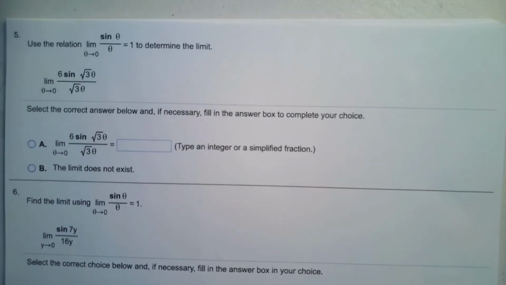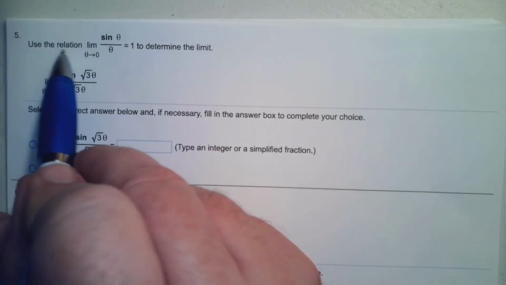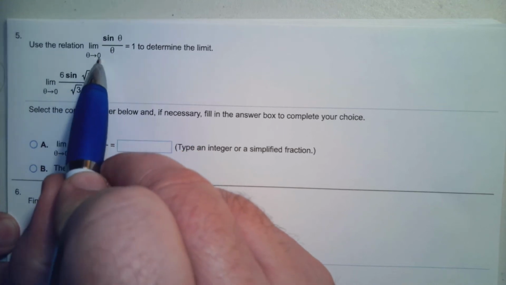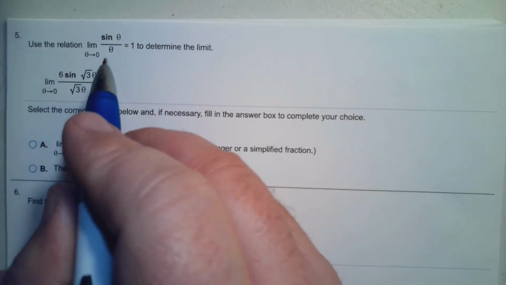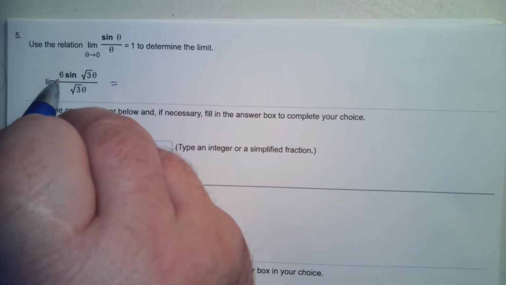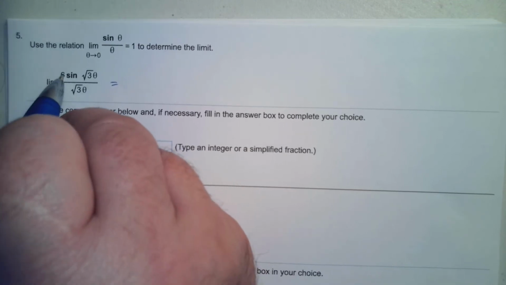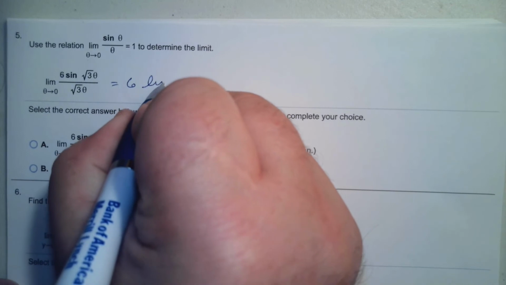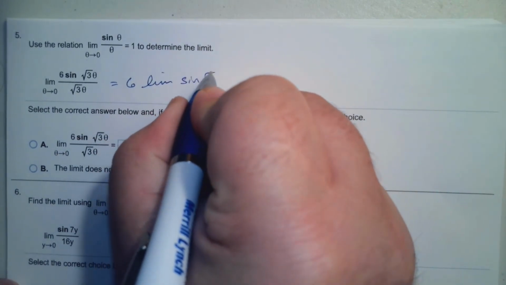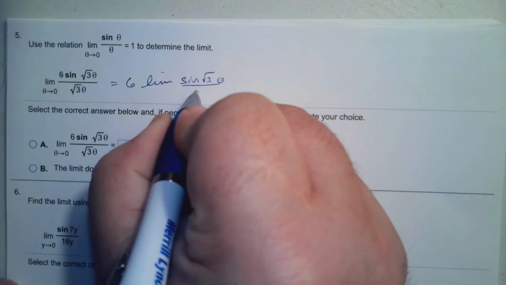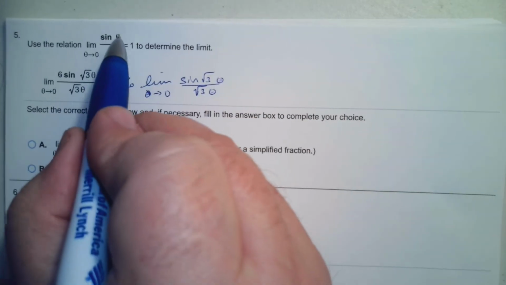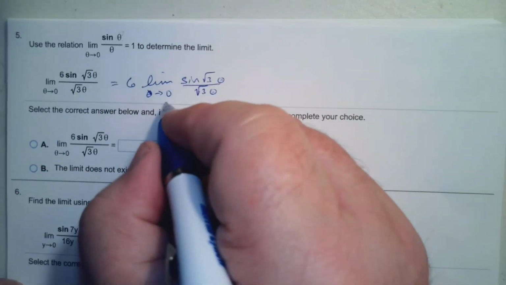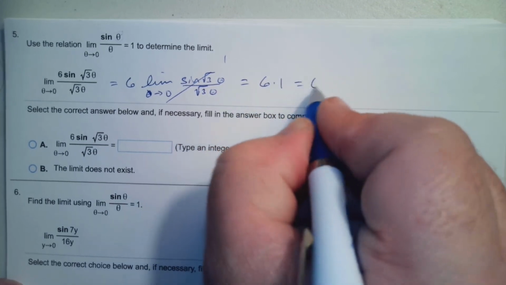Number 5. Ooh, okay, now we're getting into the trigonometric ones. Use a relation, the limit as theta goes to 0 of sine theta over theta equals 1. So using the constant multiple, this 6 goes out in front. Sine radical 3 theta over radical 3 theta. So basically, as long as these are the same, that equals 1. So it equals 6 times 1, 6.